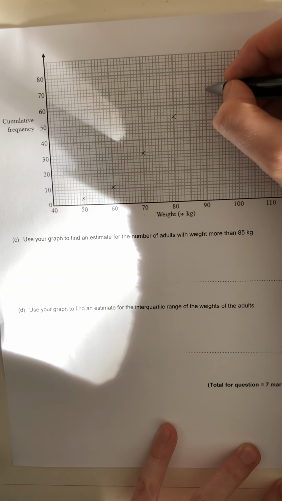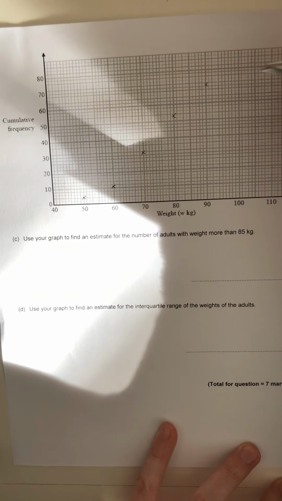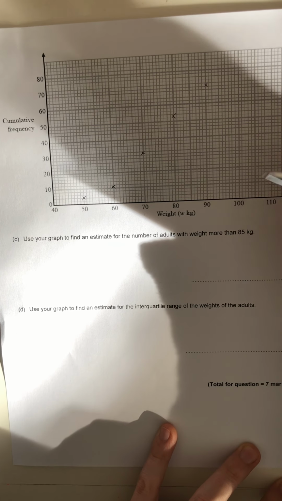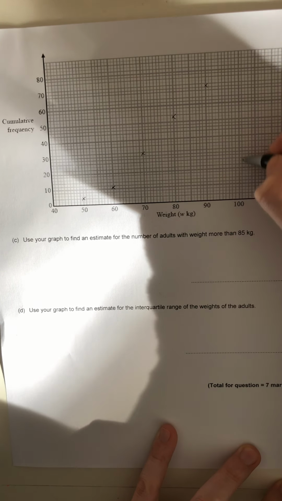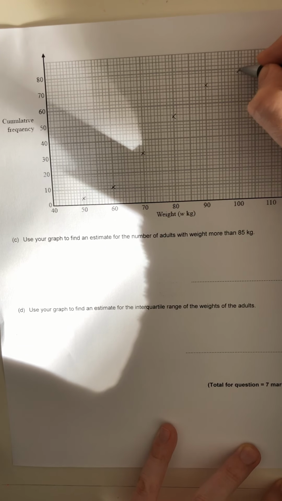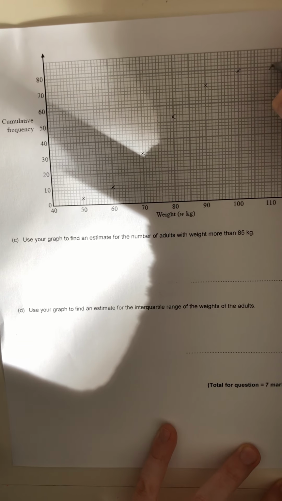Probably should do this in pencil. And 100, 78 and 110, 80. You get this.